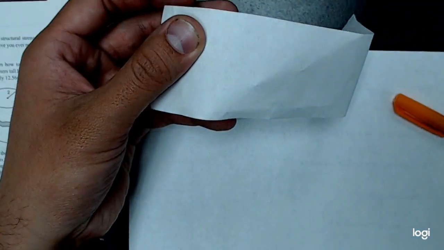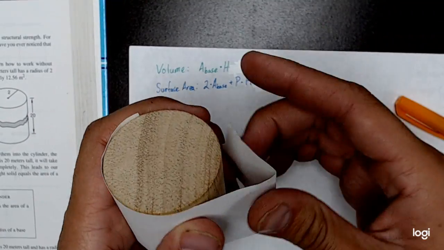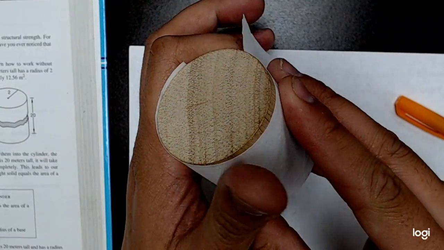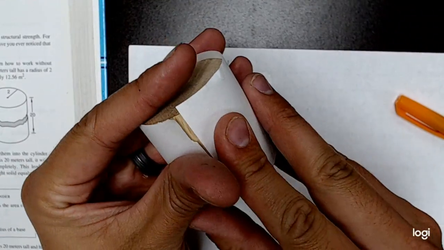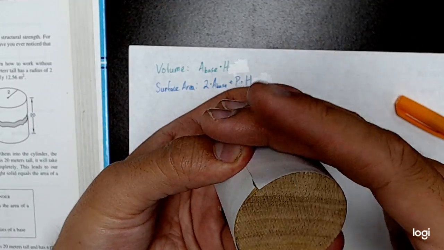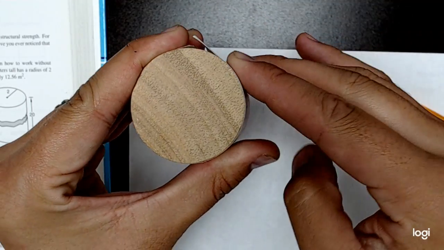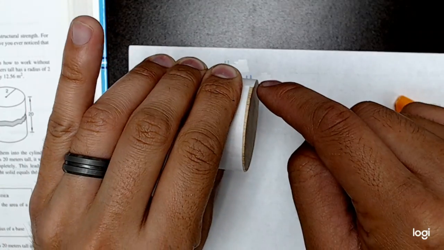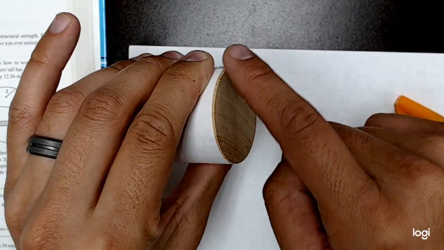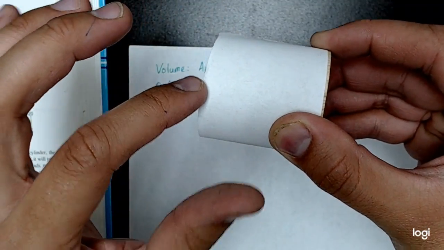So if I were to wrap this piece of paper around, well, actually I am, not if. As I wrap this piece of paper around the circle, notice that it covers, oops, a little crooked, it covers the surface area of the curved side of the cylinder, right? So here, the perimeter, or the circumference of the base, would be this edge of the paper, right? And then the height would be the distance from here to here on the paper.